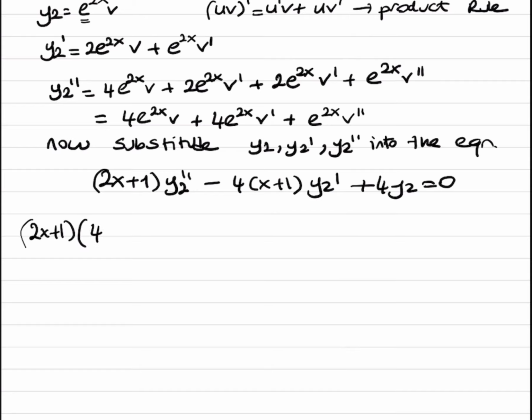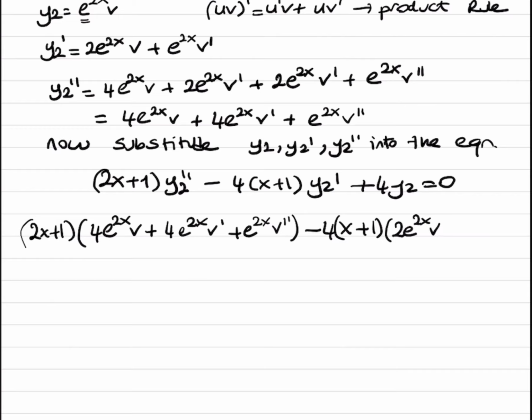So we substitute e to the power 2x times (4v plus 4v prime plus v double prime), minus (4x plus 1) times (2 e to the power 2x v plus e to the power 2x v prime), and we have plus 4 y2.